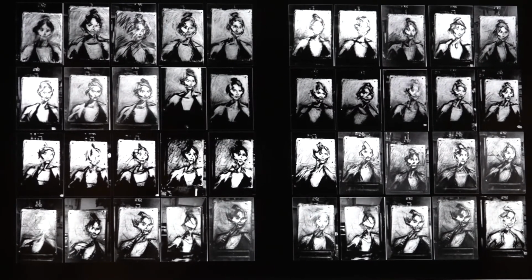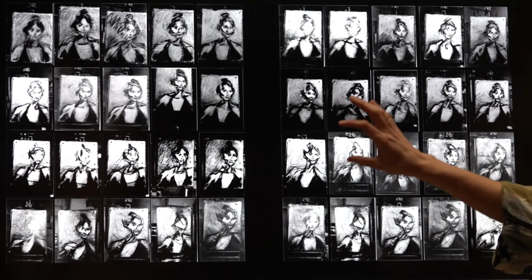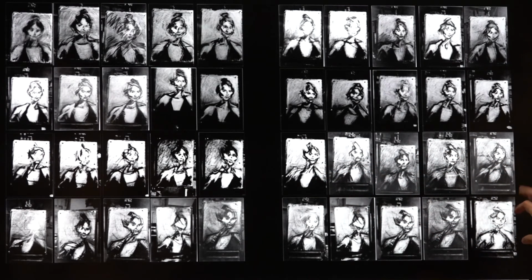And I think what you clearly see here is how much change we have in the execution.